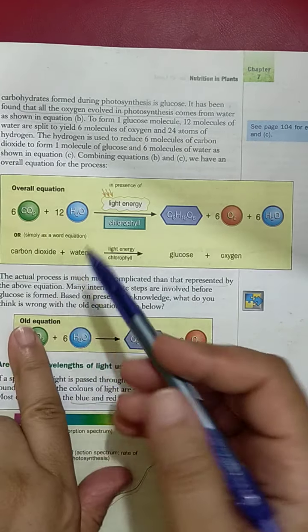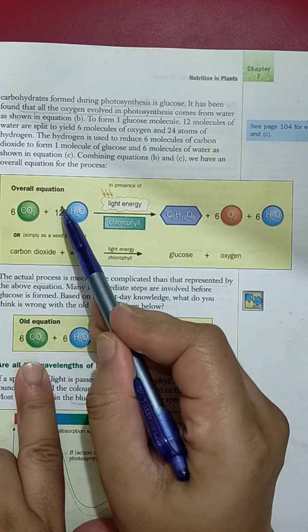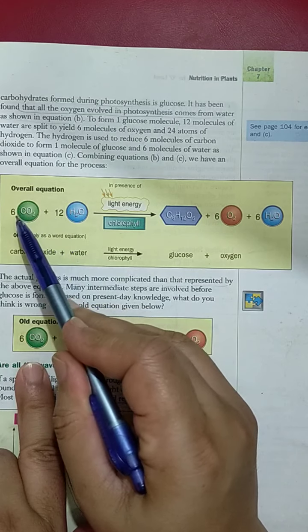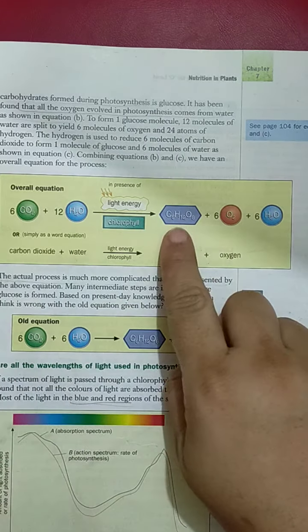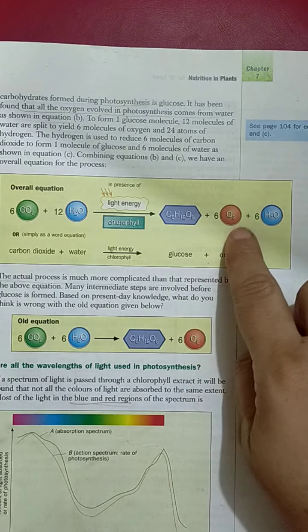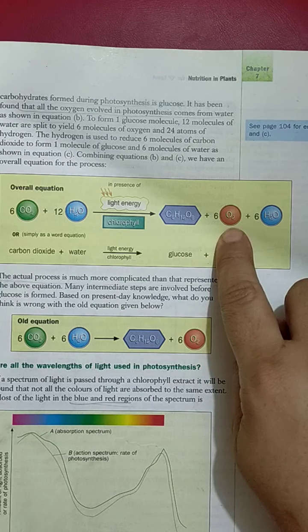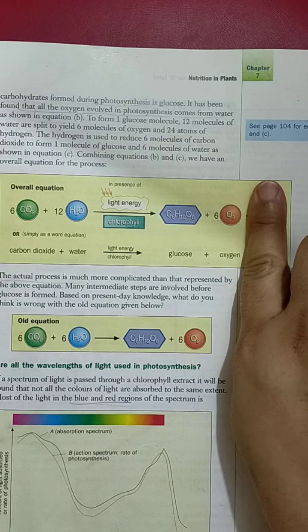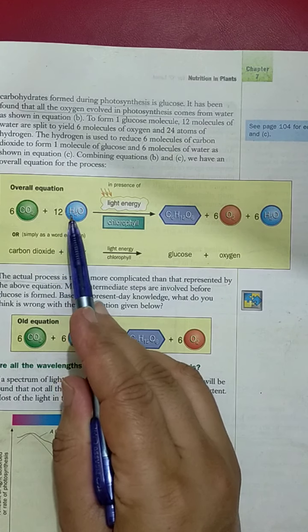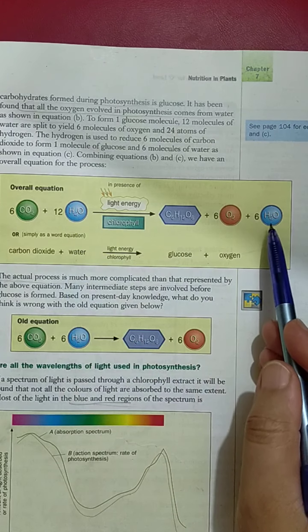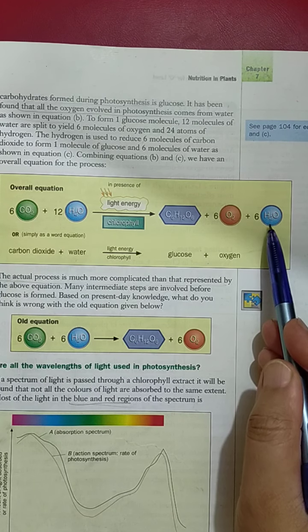You read about photosynthesis, but in that equation you read 6 water molecules and 6 carbon dioxide molecules both combine, and just glucose and 6 molecules of oxygen are released. You haven't read about these 6 extra water molecules, but now according to the latest equation, 12 molecules of water are utilized and 6 molecules of water are released. This one is the latest equation.